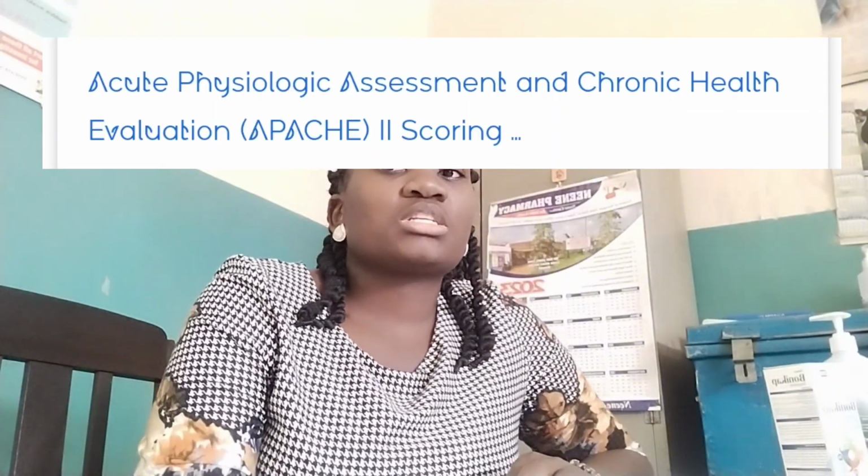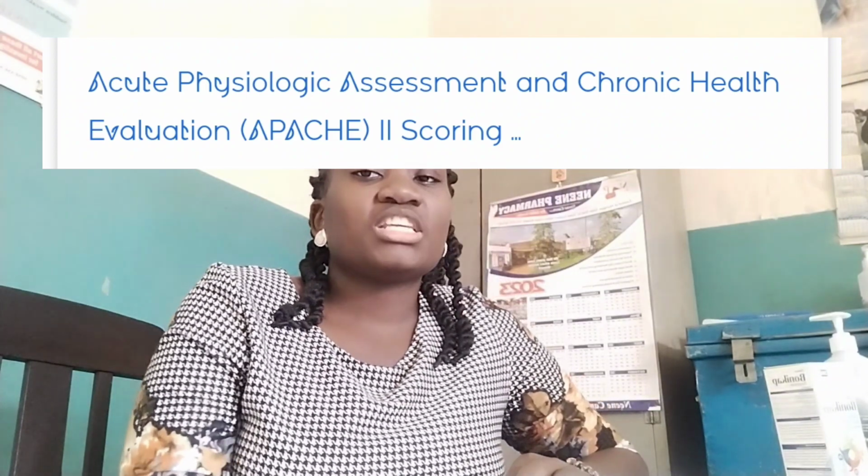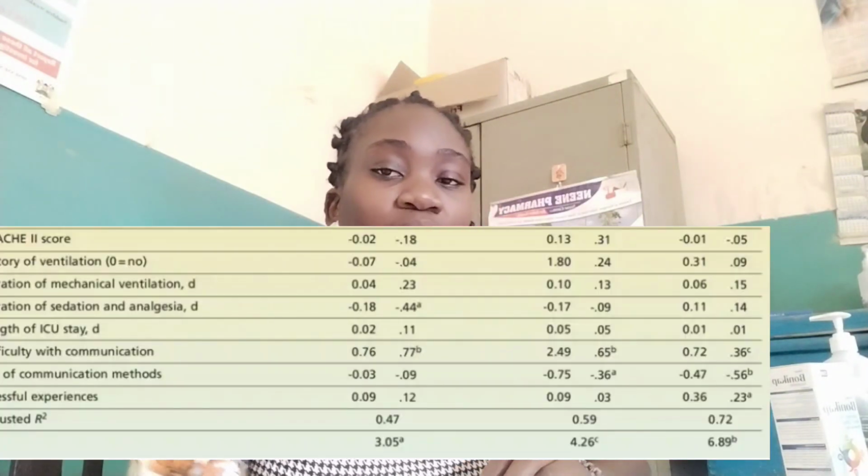We also have the acute physiological and chronic health evaluation. I would shorten it as APACHE. It calculates its score using age. It calculates its score using genetic factors, comorbidities, previous history of surgery, or ongoing if the patient is currently in the intensive care unit. And basically this score is used to see the prognosis of the patient while being treated.